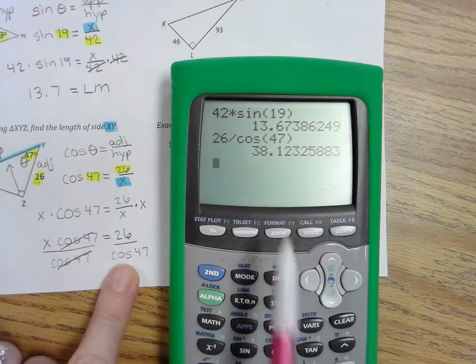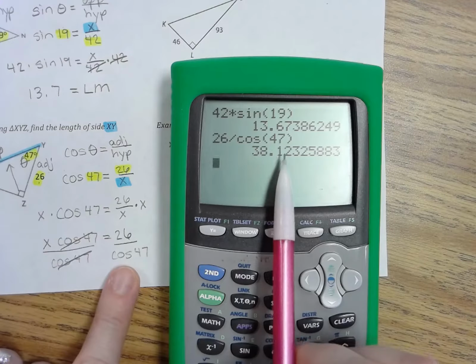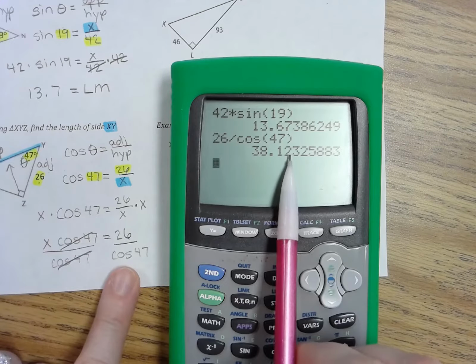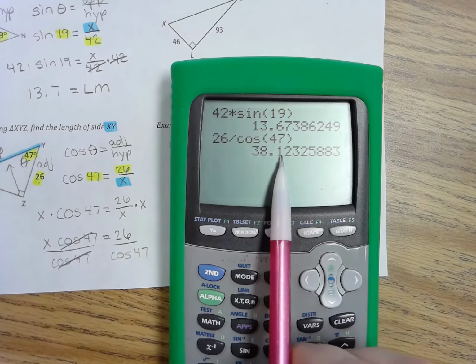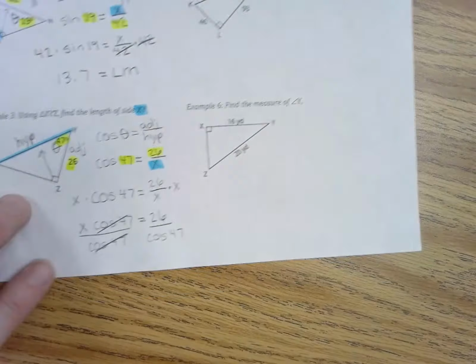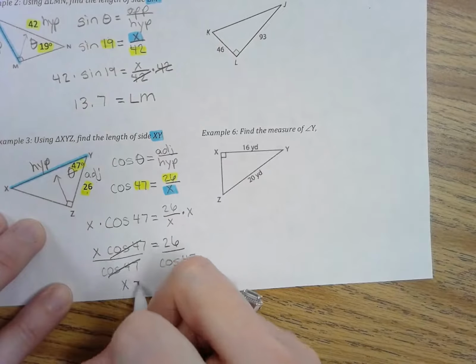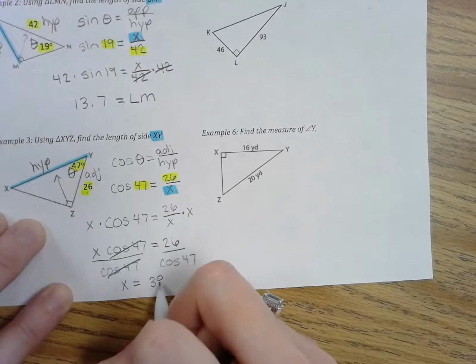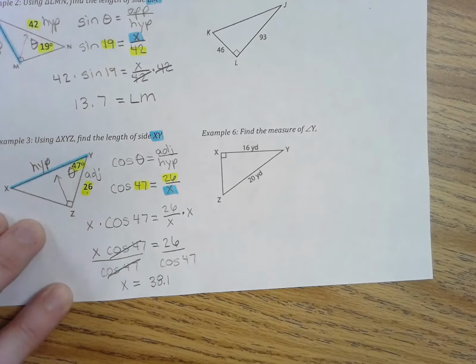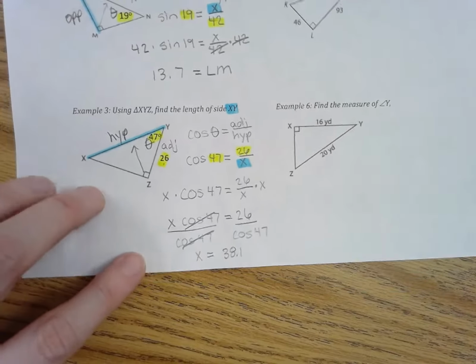Rounding that to the nearest tenths, here's the tenths place. Look behind that. This 2 will not make this round up. The 2 would have to be a 5 or more in order to make that round up. So we have x equals 38.1 because it will not round up.